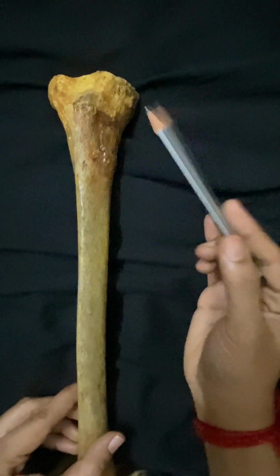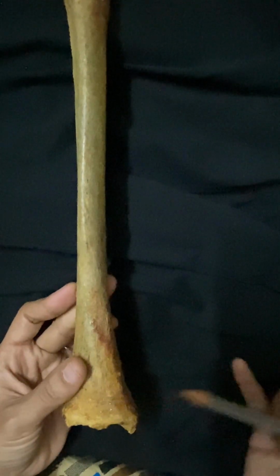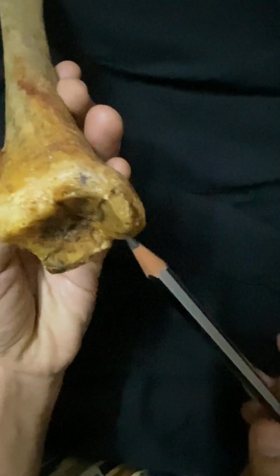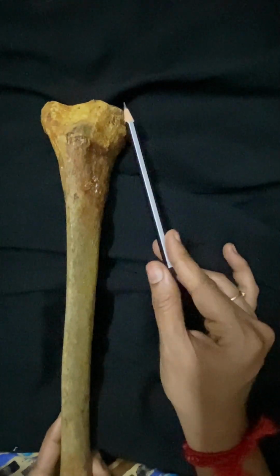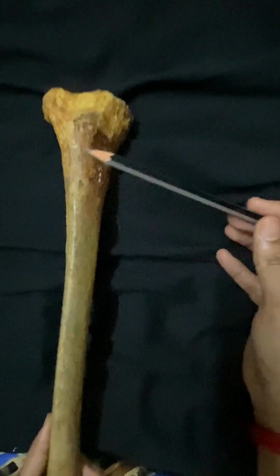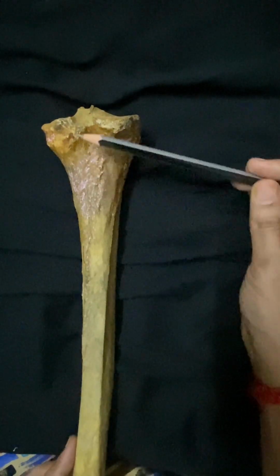Today we are going to talk about leg bones, tibia and fibula. This is tibia. It is a long bone which has upper end, lower end and shaft. So when we see the lower end, this projection is called medial malleolus. Correspondingly, in the upper end, this is medial condyle, lateral condyle, and this is tibial tuberosity. This is backside of tibia.